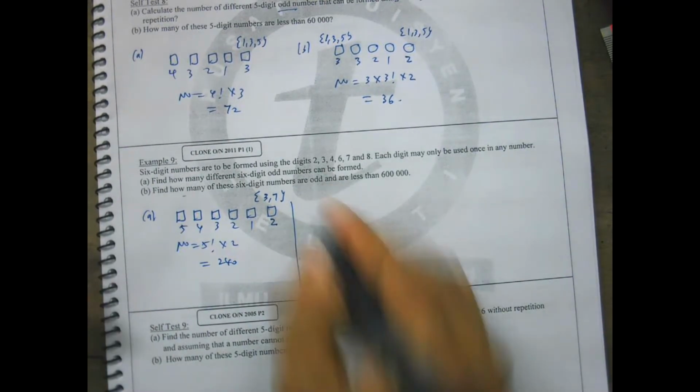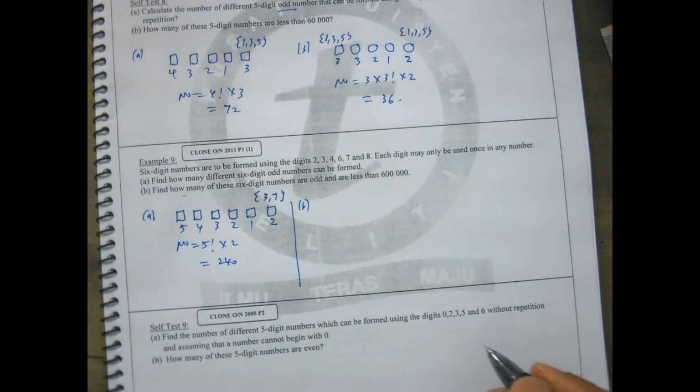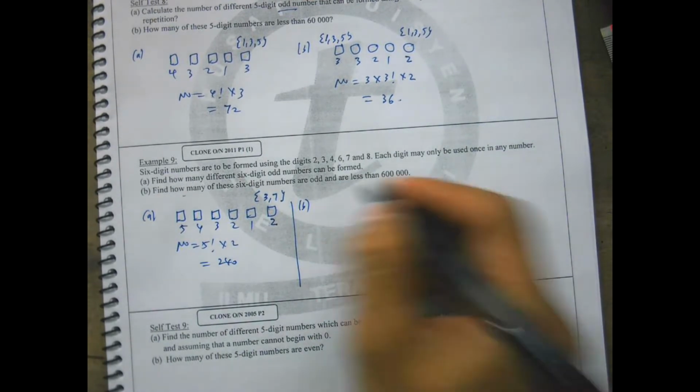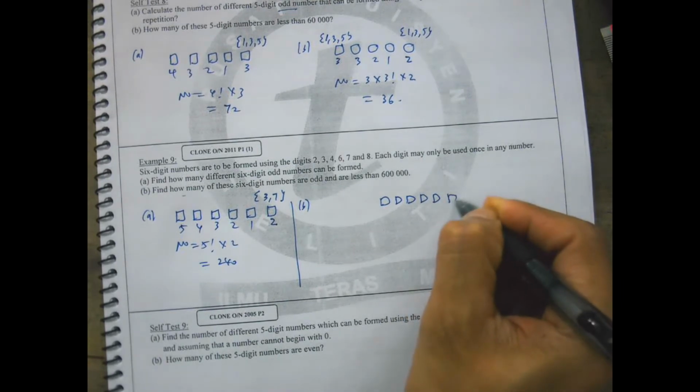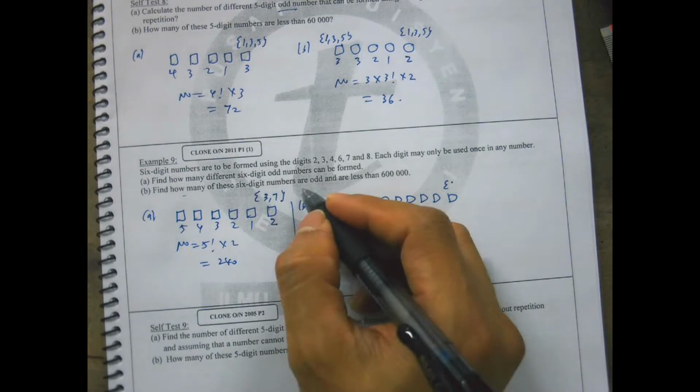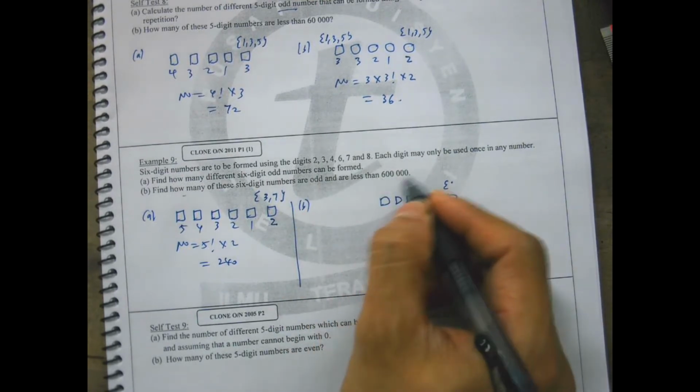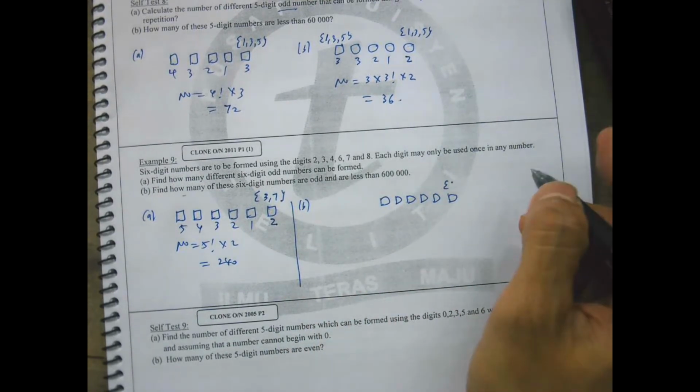Now, the second part is a bit more challenging. Why? Now, look at it this way. I draw 6 boxes. How many of these 6-digit numbers are odd and less than 600,000? So there are 2 conditions I need to fulfill.